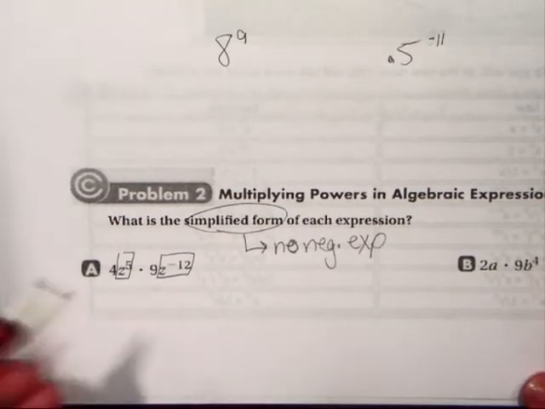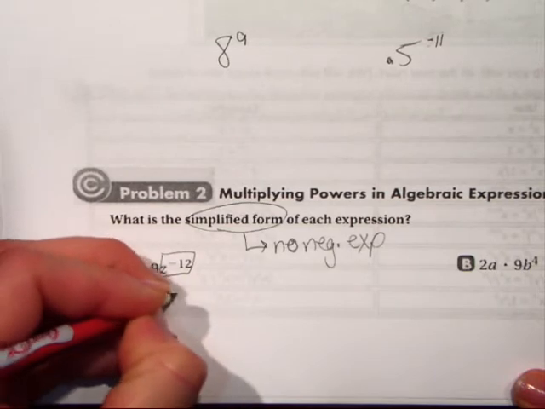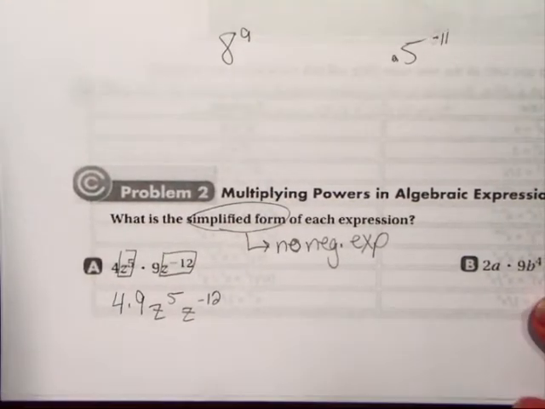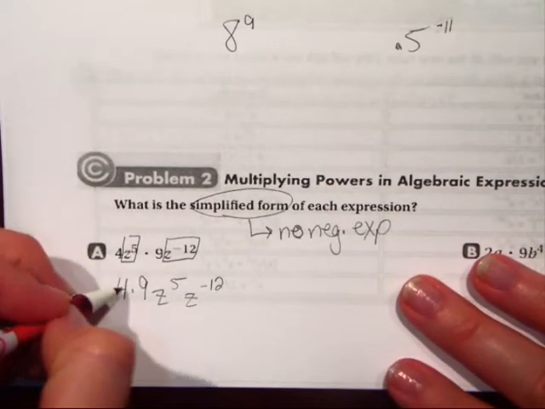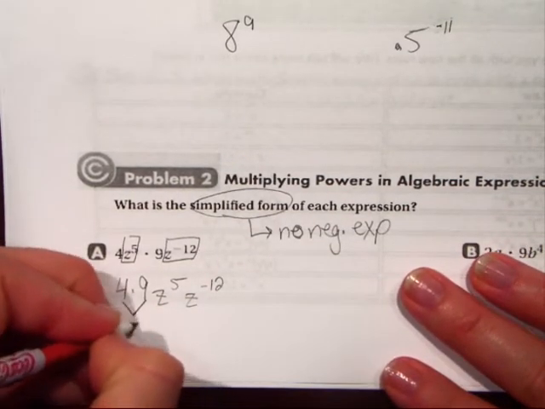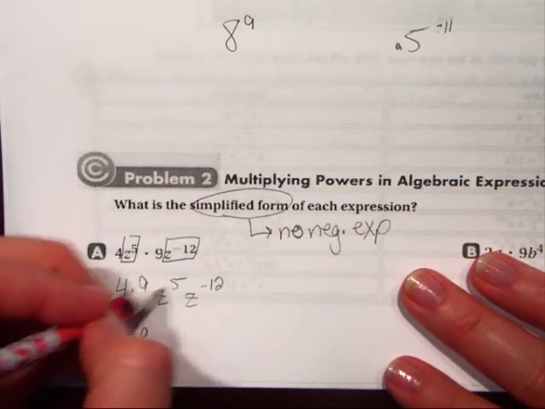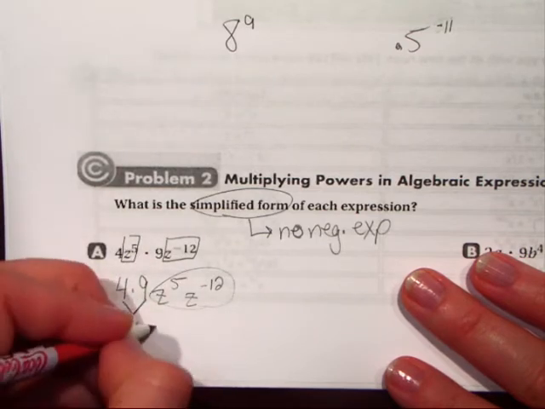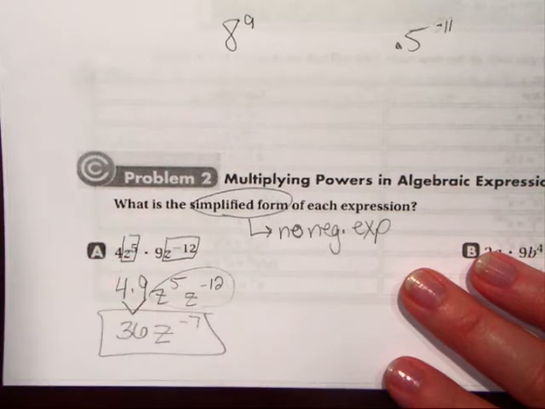So what I'm going to do is I'm going to kind of rewrite this as 4 times 9 z to the 5th, z to the 12th. Since multiplication is commutative, I can rearrange it. Okay, 4 times 9 makes 36. They didn't have any special exponents, so you can just multiply them together. And you add the exponents of the ones with the common base. So 5 and negative 12 makes negative 7.